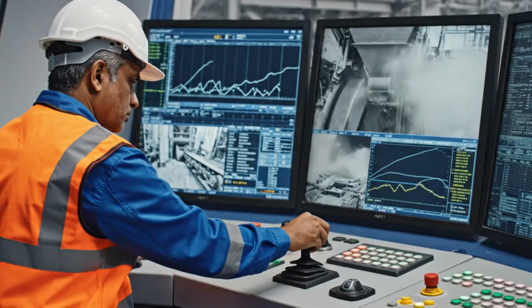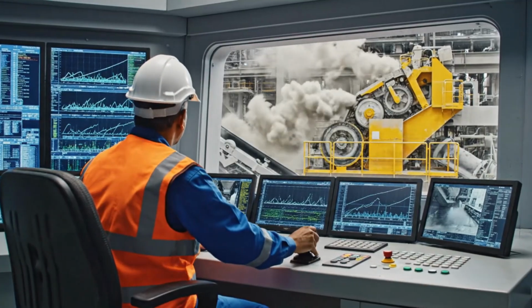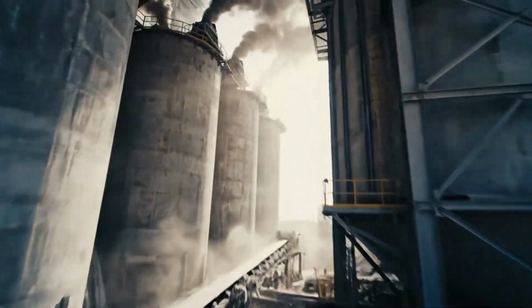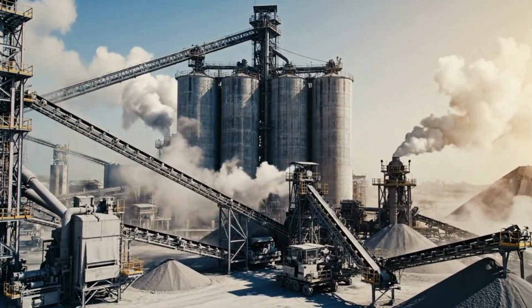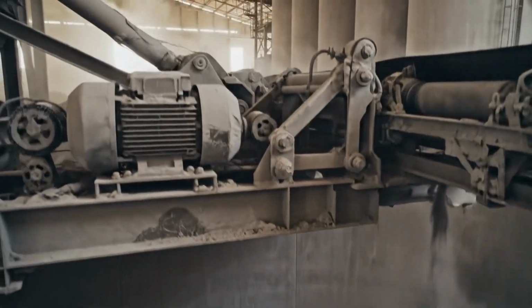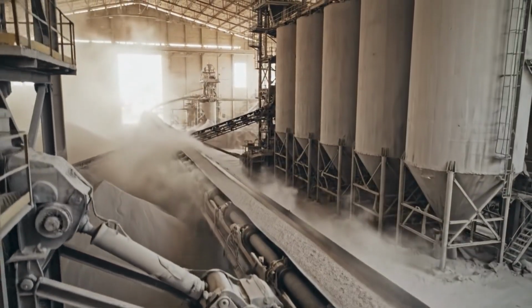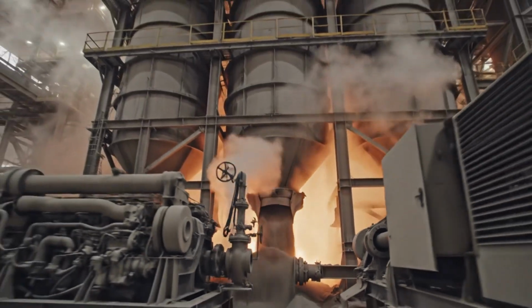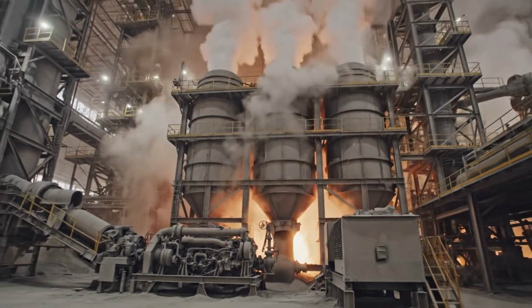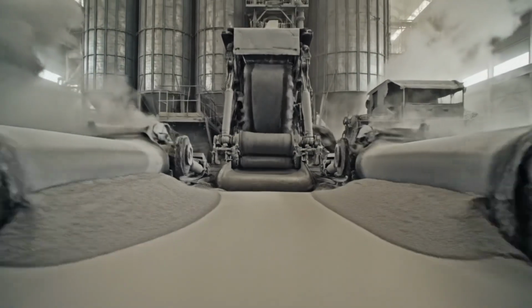The raw meal is now sent to the preheater tower. This tall structure uses hot exhaust gases from the kiln to heat the raw meal before it enters the kiln. As the material moves downward through multiple cyclones, it is gradually heated to extremely high temperatures, improving energy efficiency.